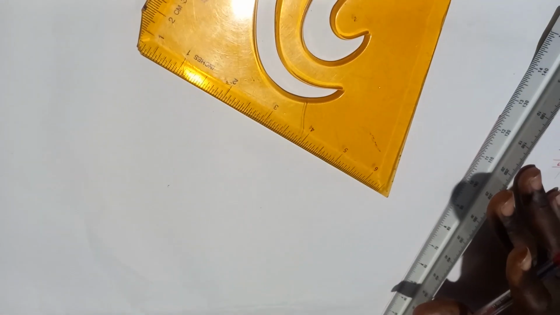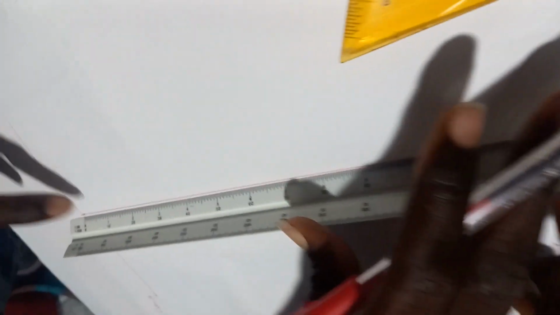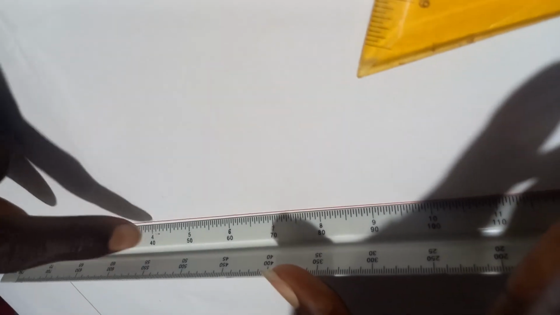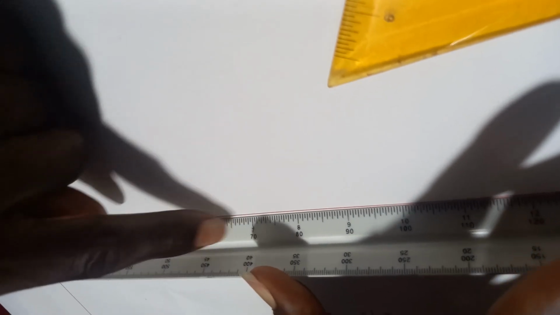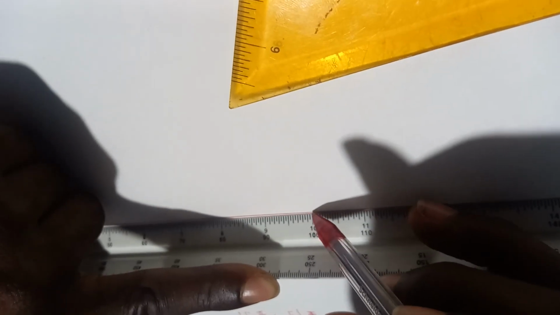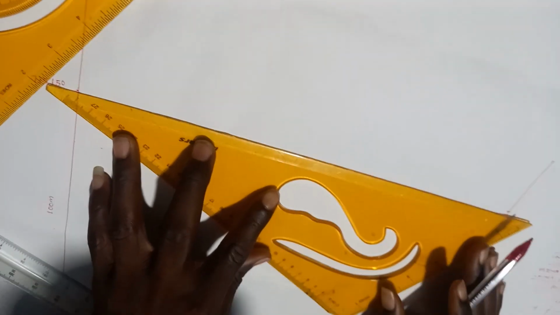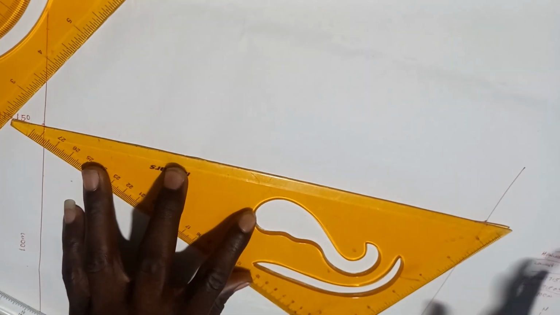I'll read it out: 715,050, 060, 070, 80, 90, 100, 110, 120, 130, 140, 150. So I'll mark out this point, which is 150. Then I'll use my set square to join it together, and you can as well leave it. It's not compulsory for you to join it. Alright, with this we can now start our measurements.